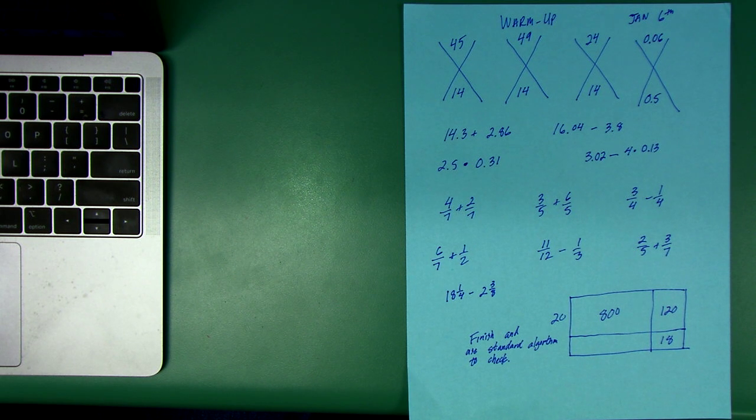Now, it's gone long enough already for you to press pause and do what you have to do, right? You press pause, you copy everything down, and then you come back and press play and check your answers. Or if you get stuck on something, you come back and get some help. Okay? All right, have at it, everybody. We'll see you soon.